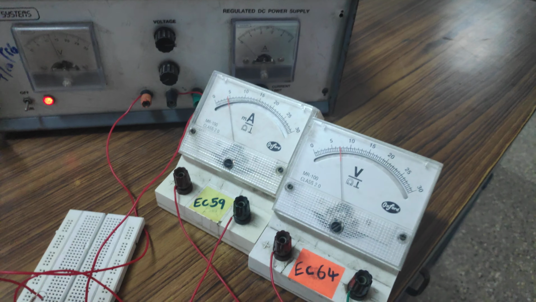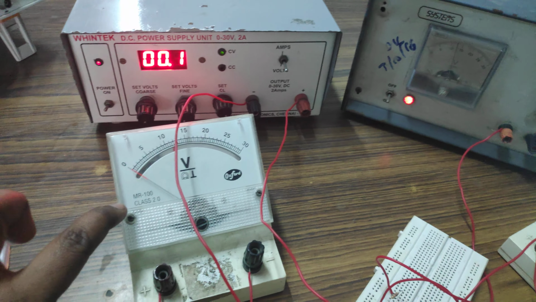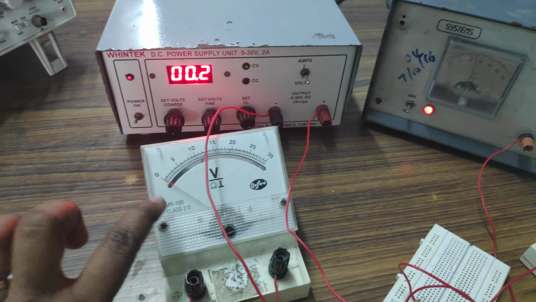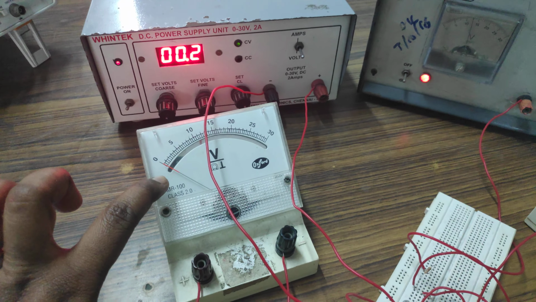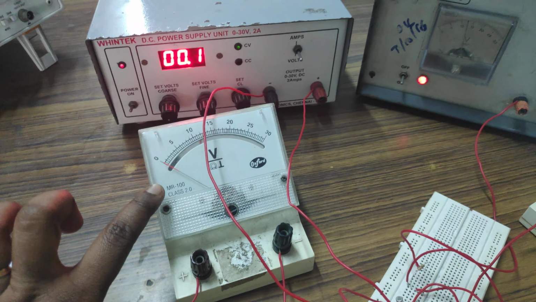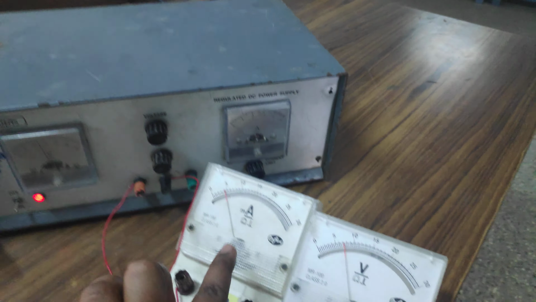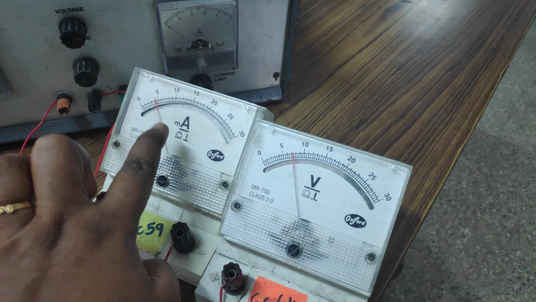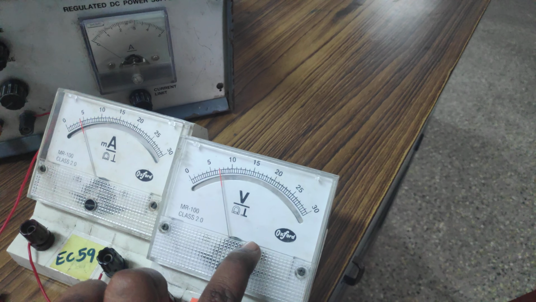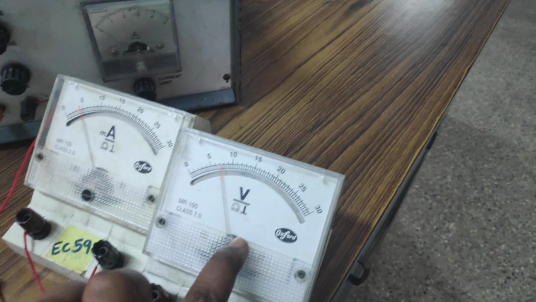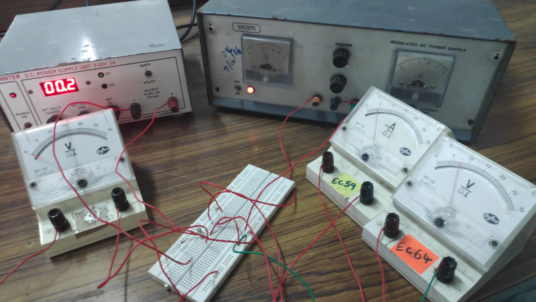Then repeat the same procedure for another two different sets of VGS. That is, by varying this RPSU, set some VGS at constant value, then vary this power supply RPSU, and then note down the current and voltage in the ammeter and the voltmeter. So this is ID and this is VDS. So you have to take 3 sets of readings.